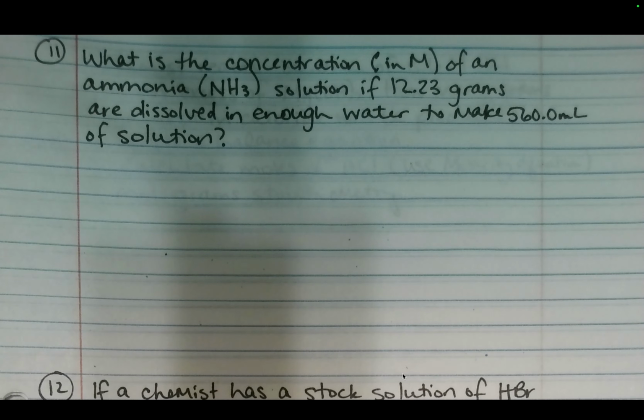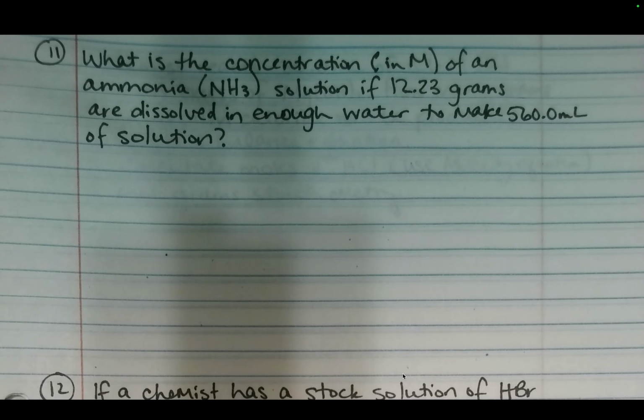So in this case, what is the concentration in molarity, of course, of an ammonia solution if 12.23 grams are dissolved in enough water to make 560 mL of solution? Okay, the equations are going to be given on your test, the molarity equation and the dilution equation. So no need to memorize those.